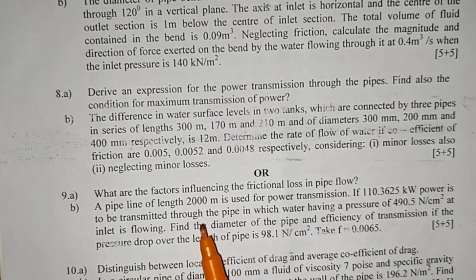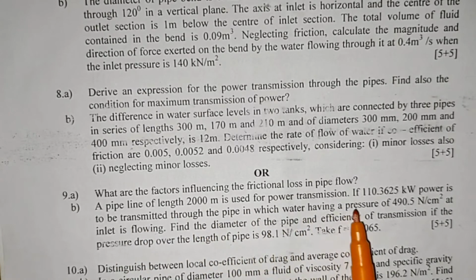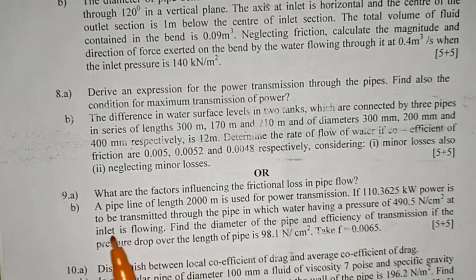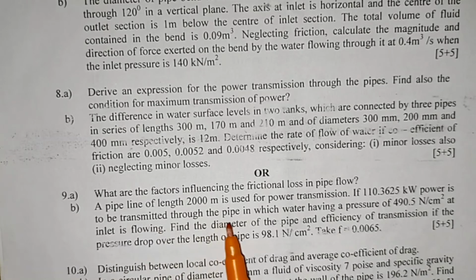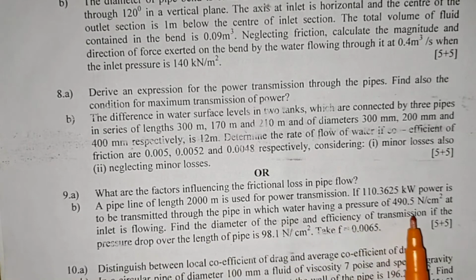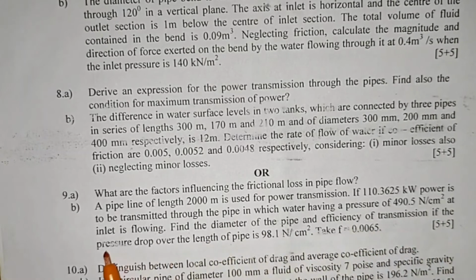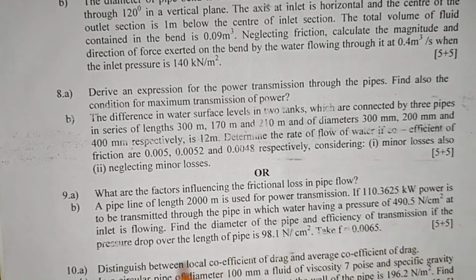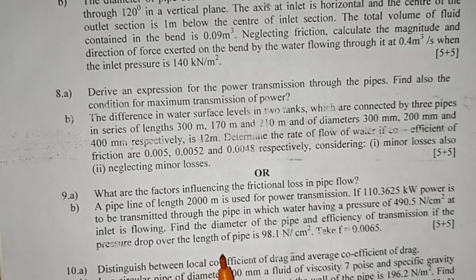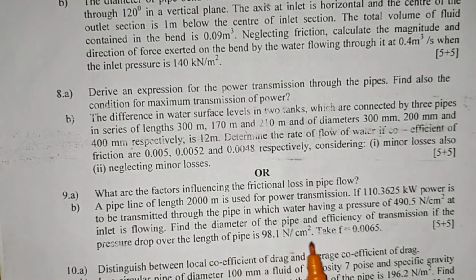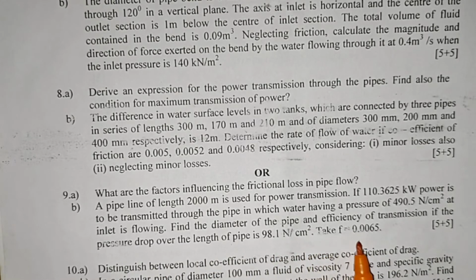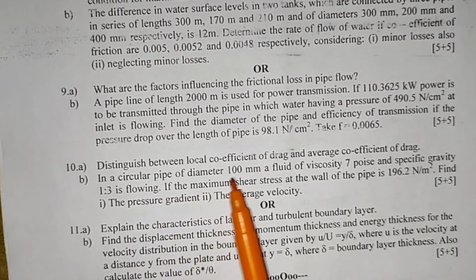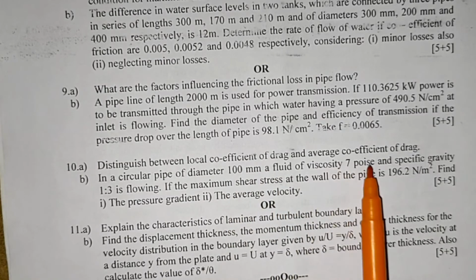A pipeline of length 2000 meter is used for power transmission. If 110.3625 kilowatt power is to be transmitted through the pipe in which water having a pressure of 490.5 Newton per centimeter square at the inlet is flowing, find the diameter of the pipe and efficiency of transmission. If the pressure drop over the length of pipe is 98.1 Newton per centimeter square, take f equal to 0.0065. Distinguish between local coefficient of drag and average coefficient of drag.